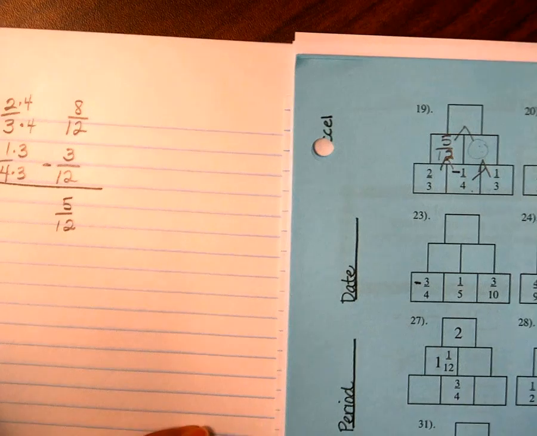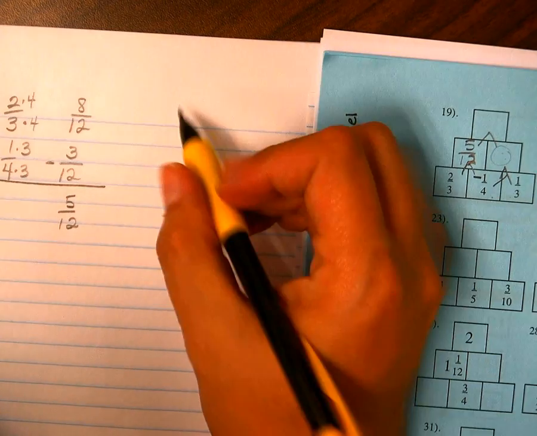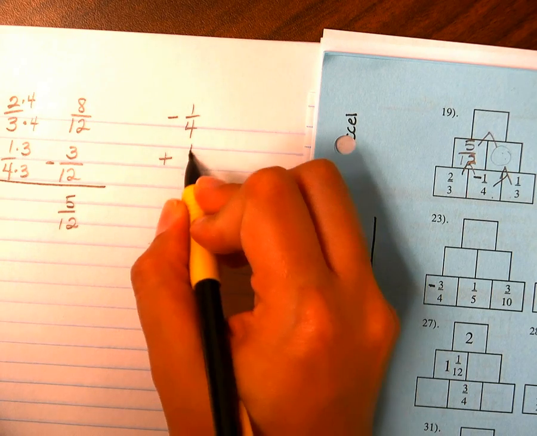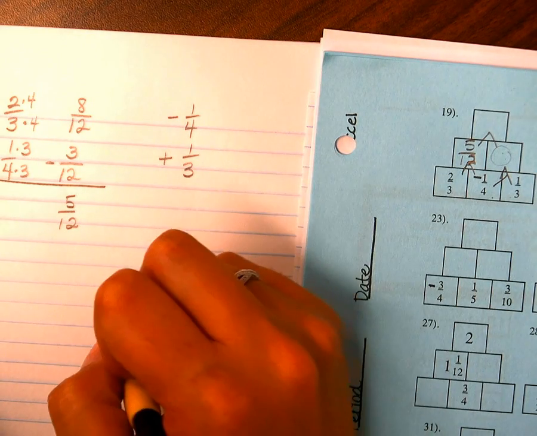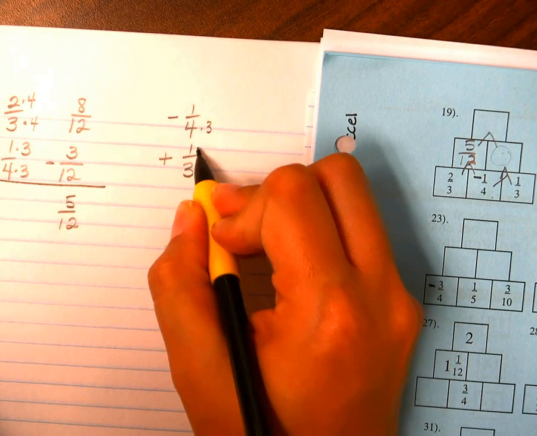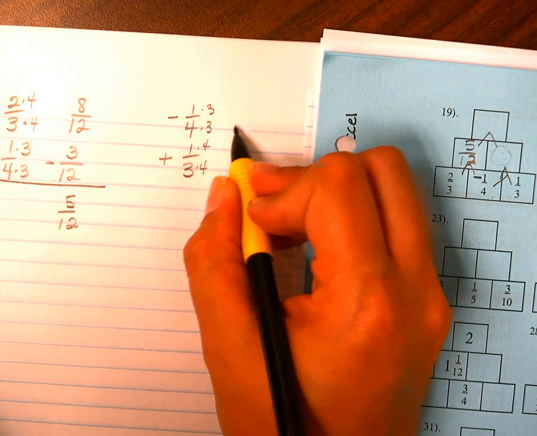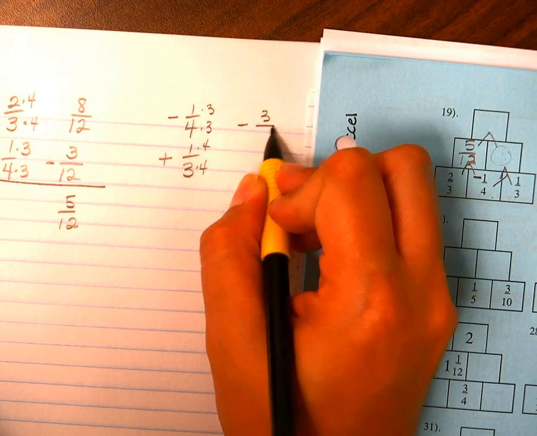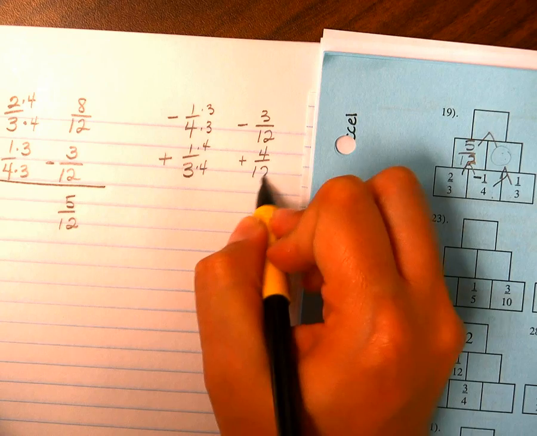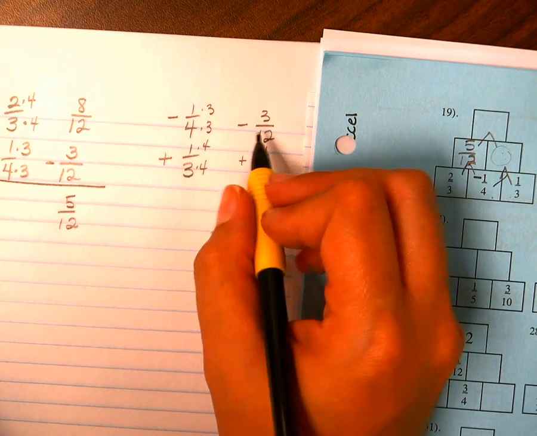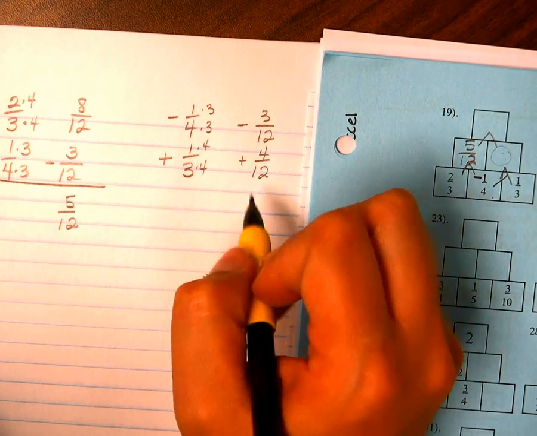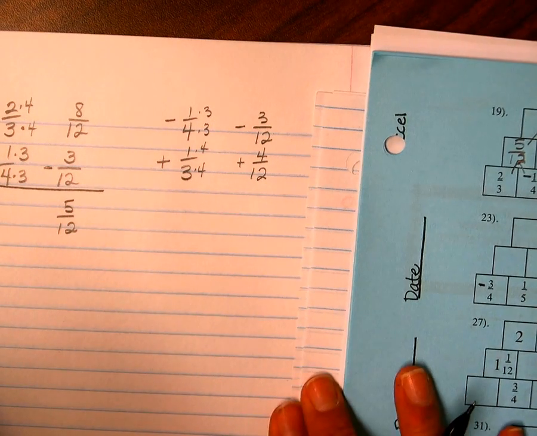Again, different sign, difference, so I have to take -1/4 and a +1/3. And lucky enough, 4 and 3 both can become 12s as my common denominator. That becomes a -3/12, and that becomes a +4/12. Now these numbers are no different. The 1/4 and the 3/12 are exactly the same value. Same thing with the 1/3 and the 4/12. All we've done is rename it.